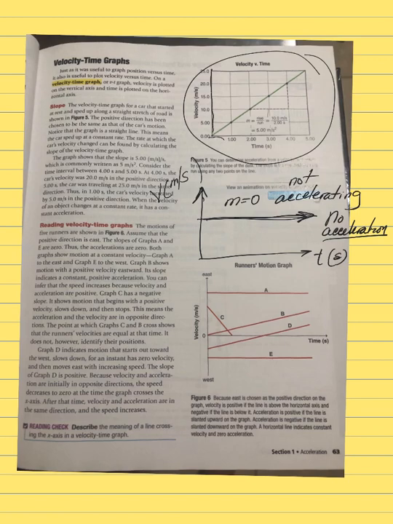Velocity versus time. And you have a line in there. That means that the object is accelerating at a constant rate.